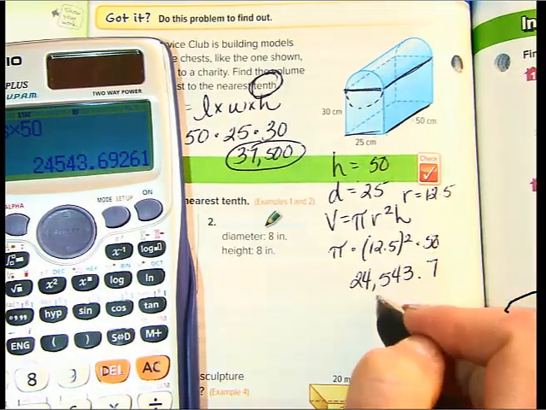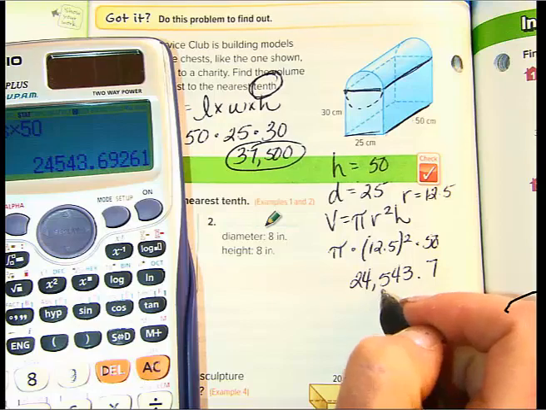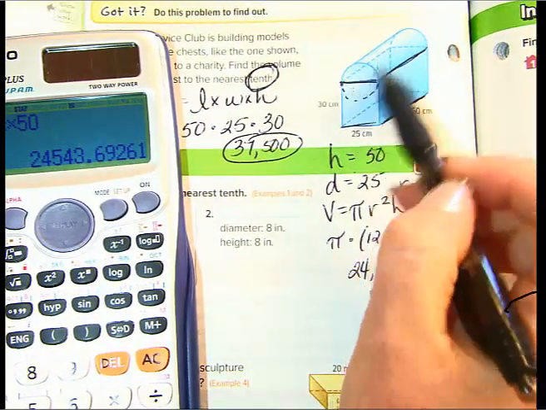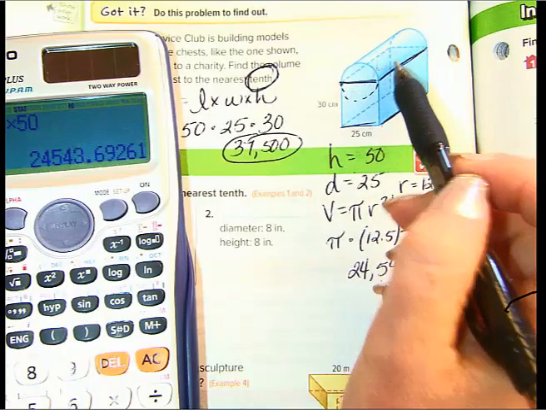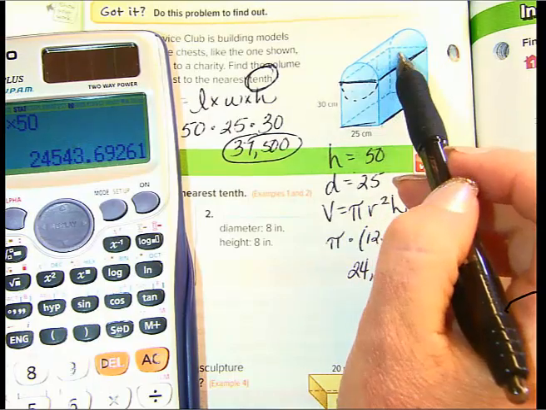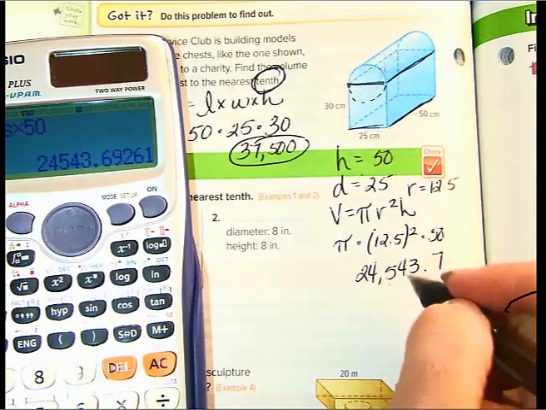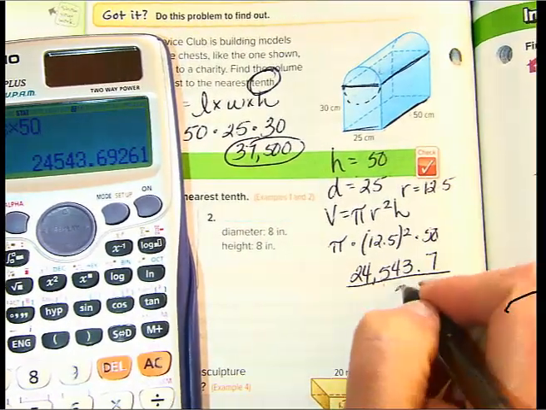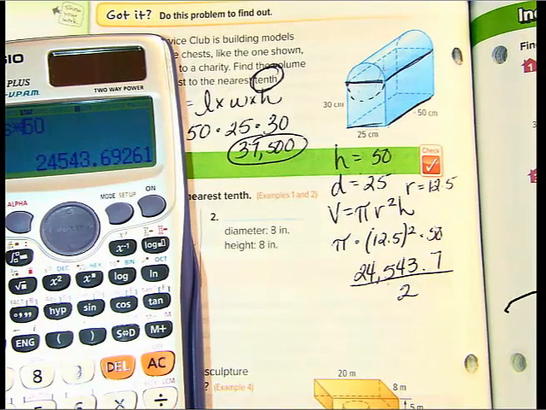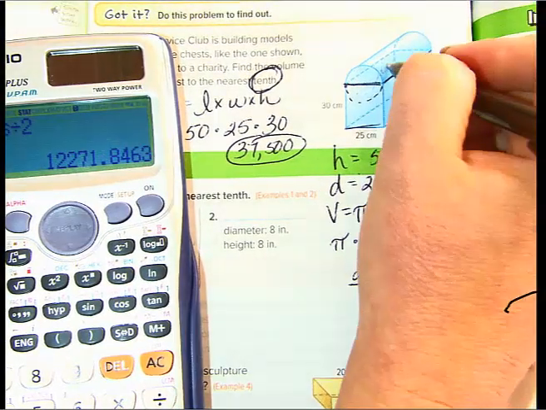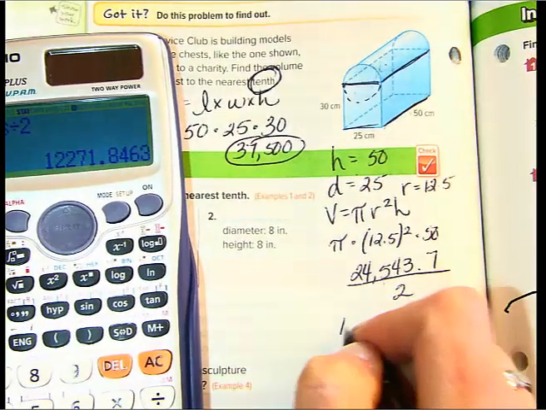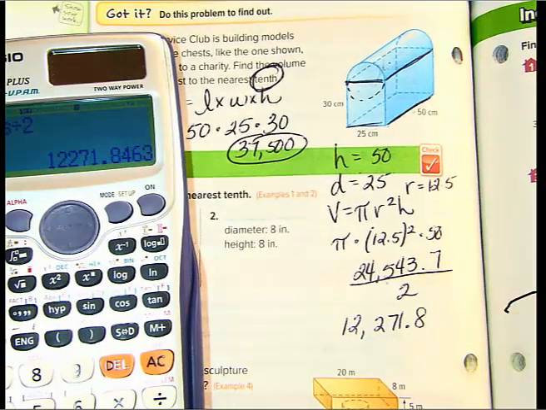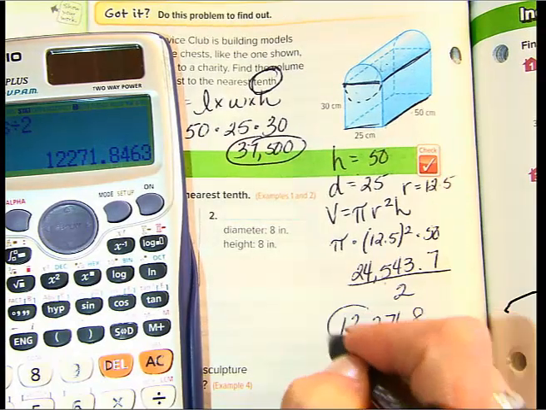But it's not an entire cylinder. I don't have a can sitting on top of this box. I have half of a cylinder sitting on top of it. So now I have to take this number divided by 2. So this part right here is 12,271.8, and I have to add this one to this one because that's what they are combined.